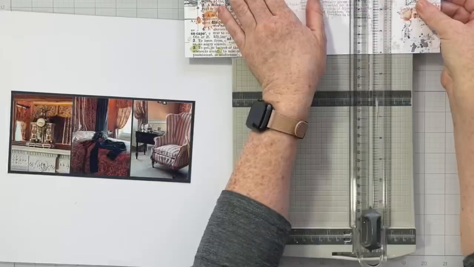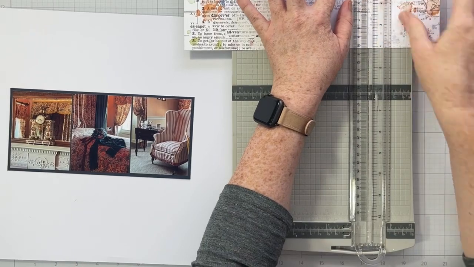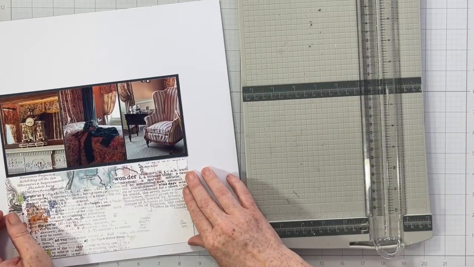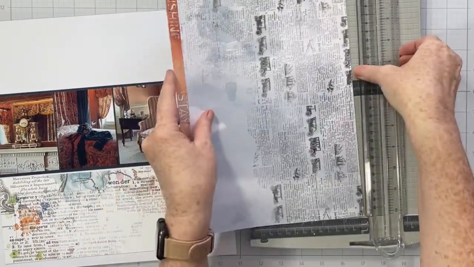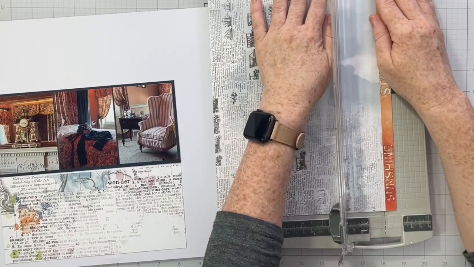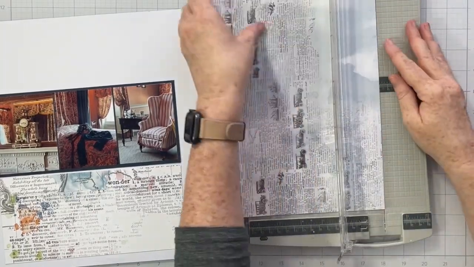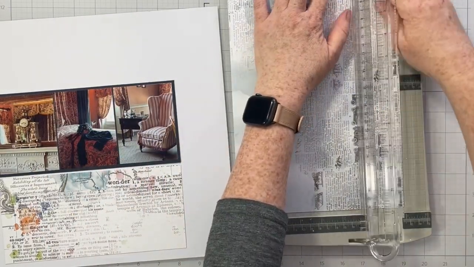So starting this year, I am going to be running a countdown challenge on each of the monthly crops. Well, I should say most of the monthly crops, not all of them, mostly because some months I can't participate. It depends on what my schedule looks like. So when I can participate, I will be hosting these countdown challenges.